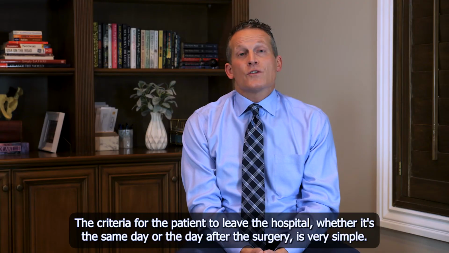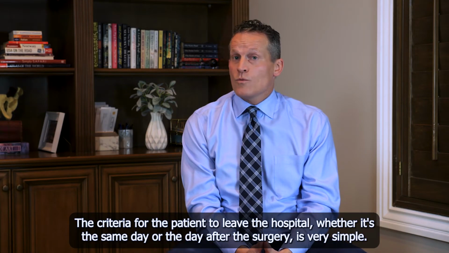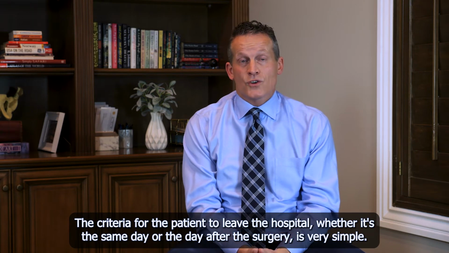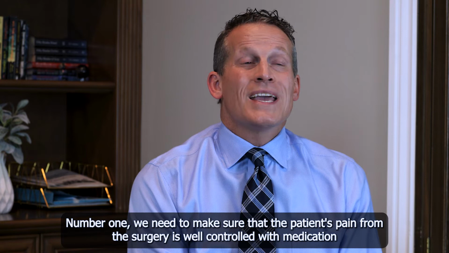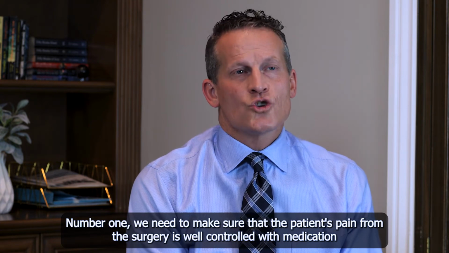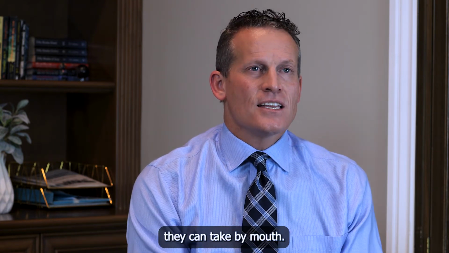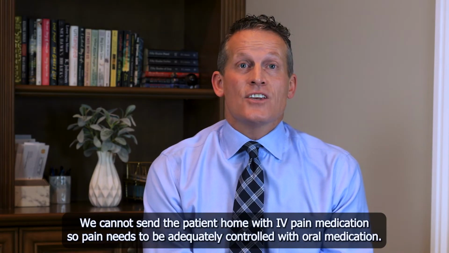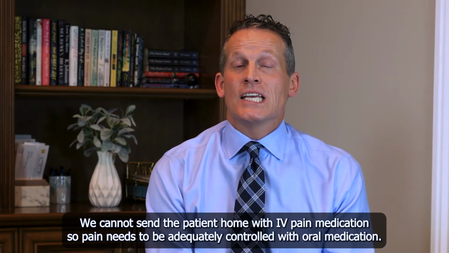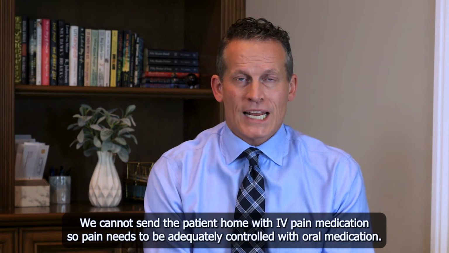The criteria for the patient to leave the hospital, whether it's the same day or the day after the surgery, is very simple. Number one, we need to make sure that the patient's pain from the surgery is well controlled with medication they can take by mouth. We cannot send the patient home with IV pain medication, so pain needs to be adequately controlled with oral medication.